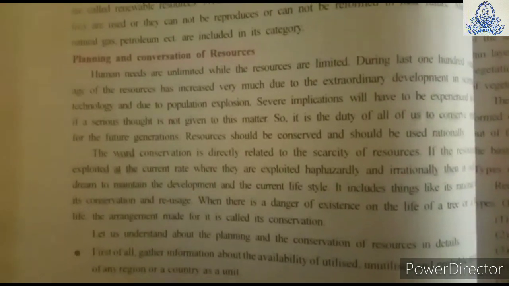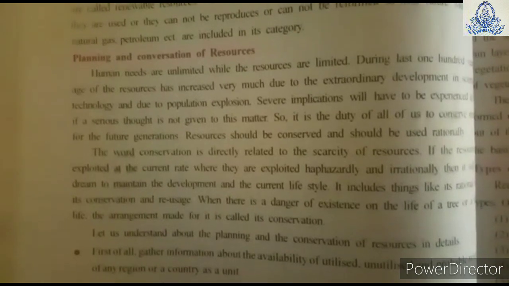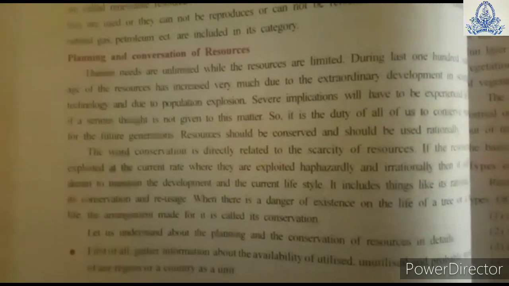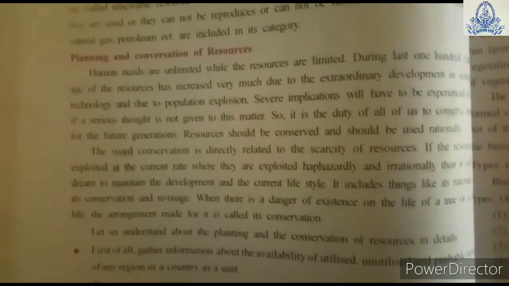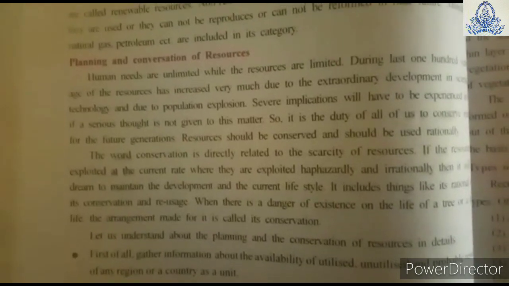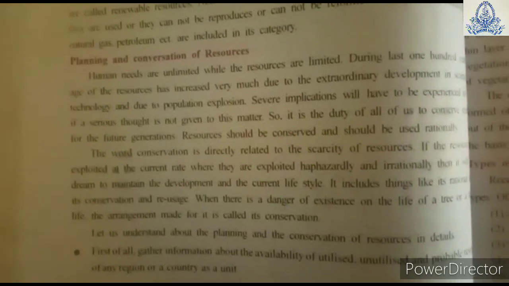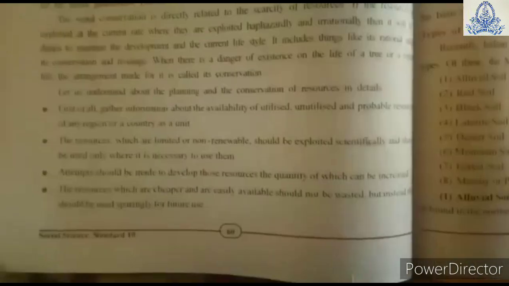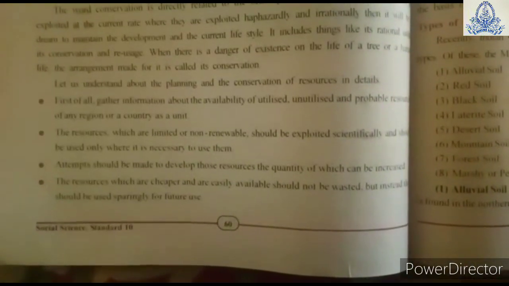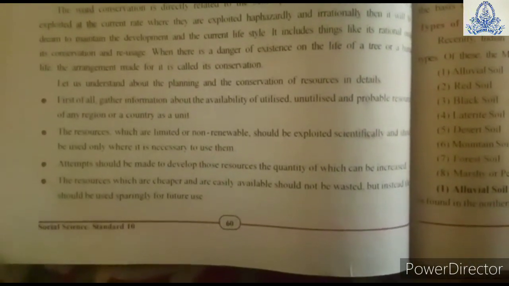See, human needs are unlimited while the resources are limited. That's why it's necessary that we should conserve our resources. We should know how to have proper planning. Now, the first steps for conservation and planning.